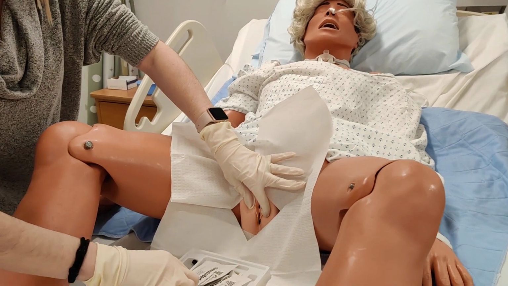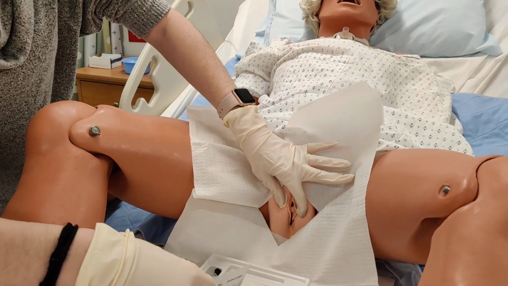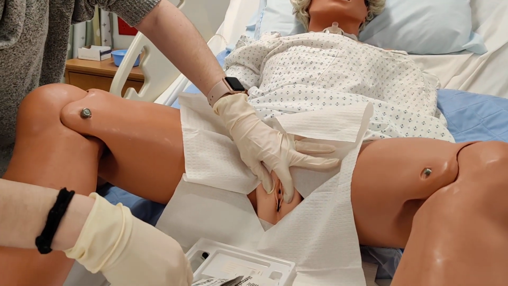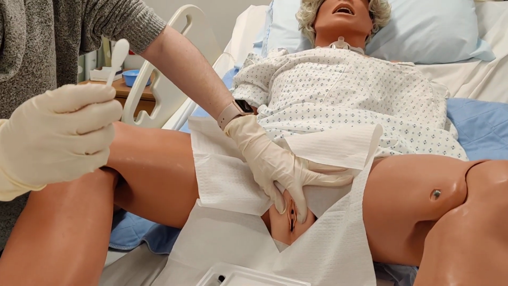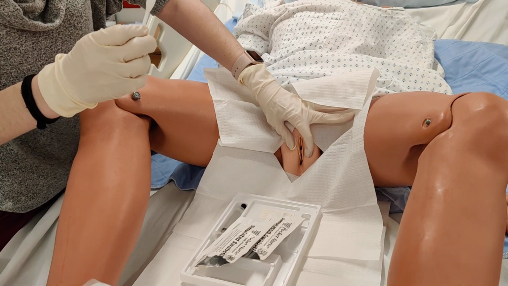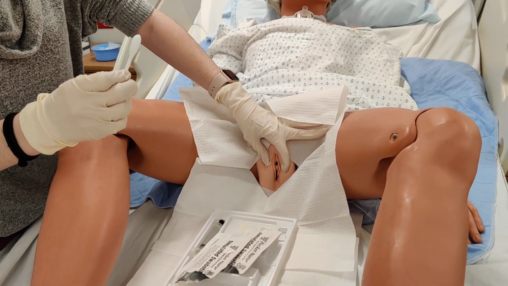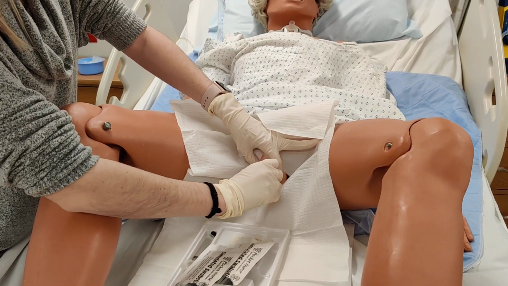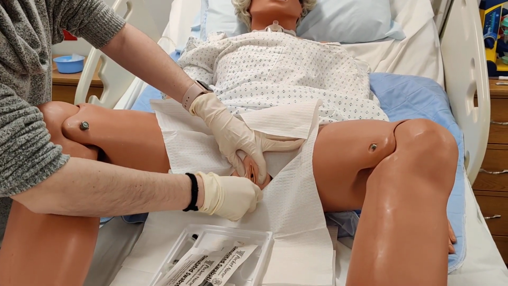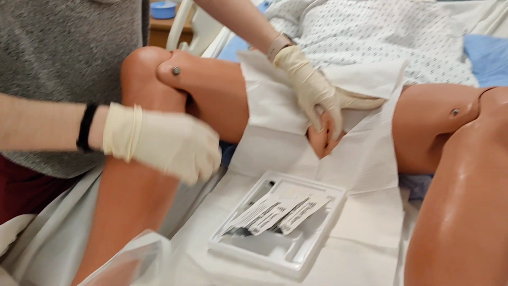All right, once the labia is spread, we can really visualize that urinary meatus. She's going to cleanse the area. So she's going to take out 1 swab stick, and the labia furthest away from her, she's going to go top to bottom 1 swipe. And that will be tossed.